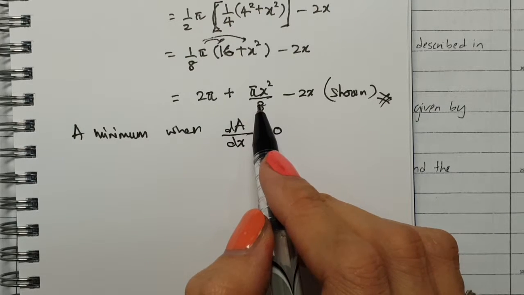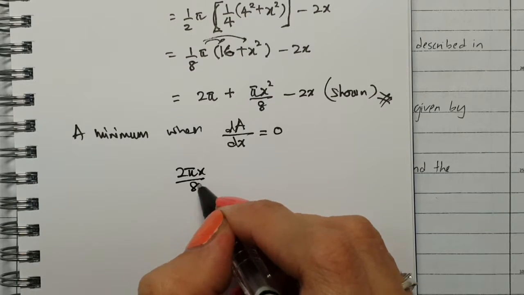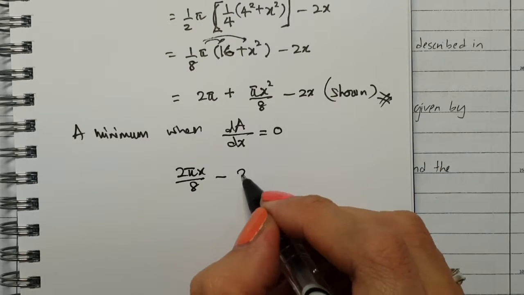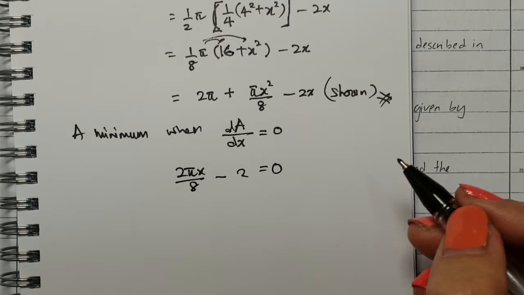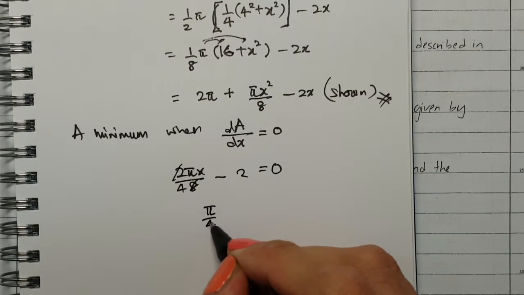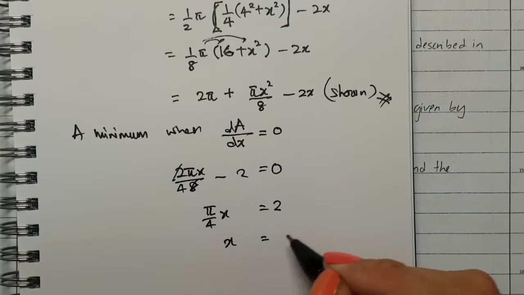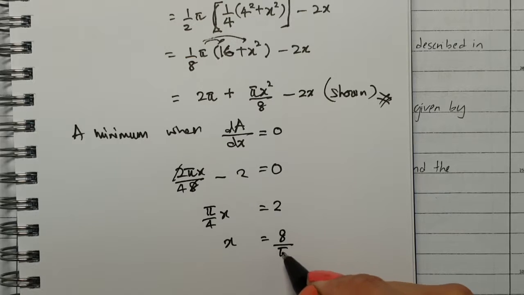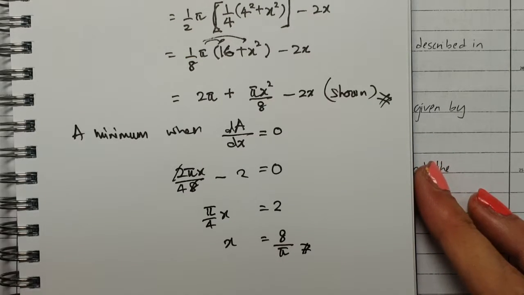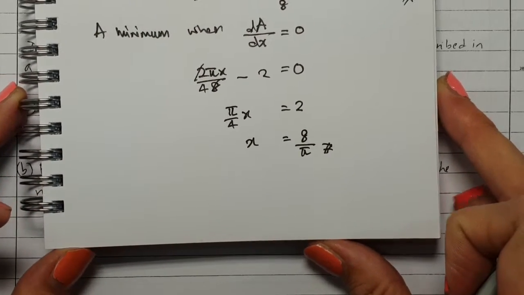So we differentiate this one, we will have 2 pi x over 8 minus 2 equals 0 over here. So we will have pi over 4 x equals 2. Therefore, x will equal 8 over pi. So we have found x when A is minimum. And let's find the A minimum in terms of pi.